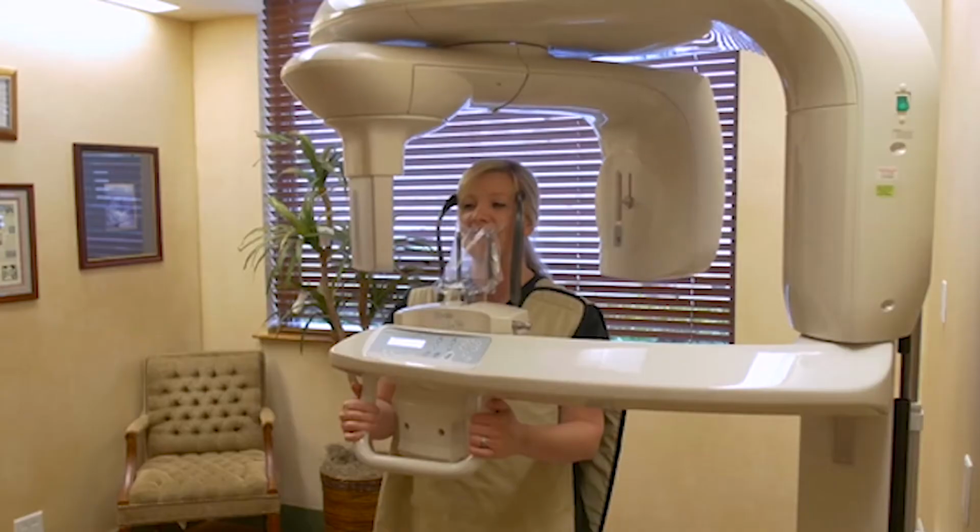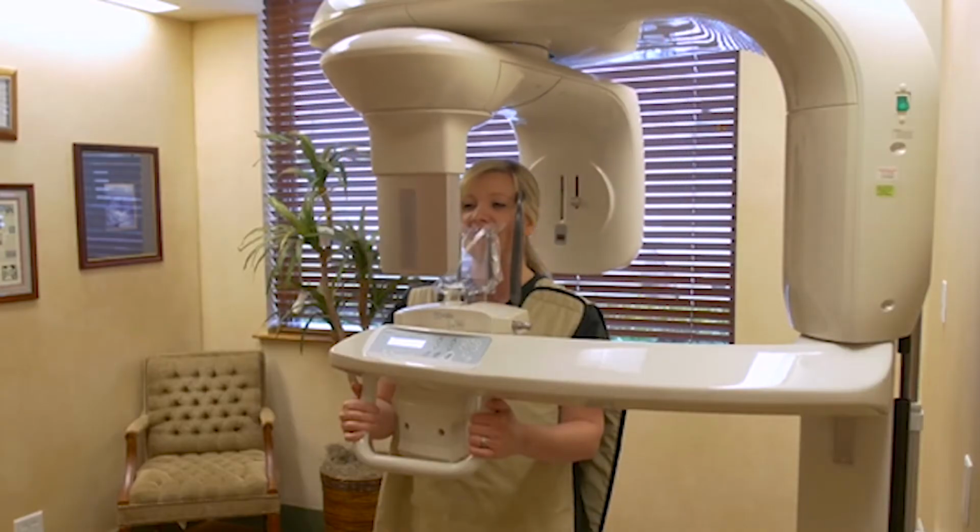From the beginning of modern endodontics, we have relied on the radiograph as a critical part of our diagnosis, prognosis, and of course treatment. Today we have an additional tool that has quickly become the standard, and that is cone beam computed tomography, or CBCT.